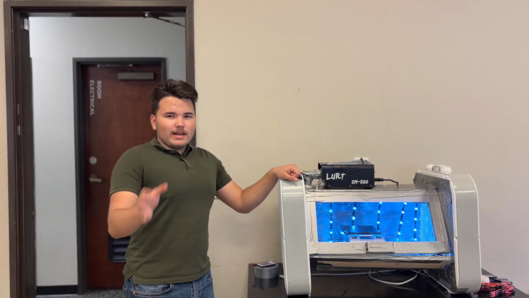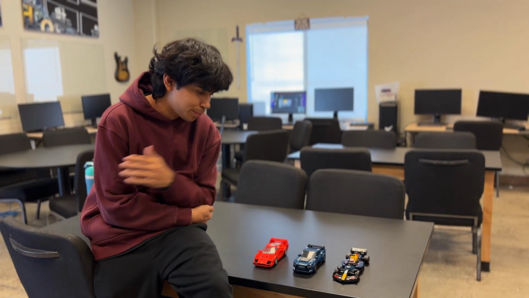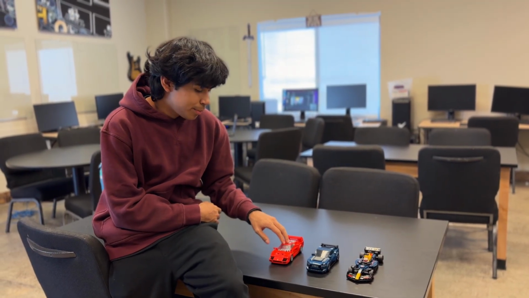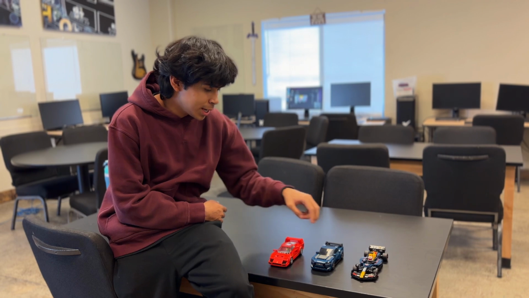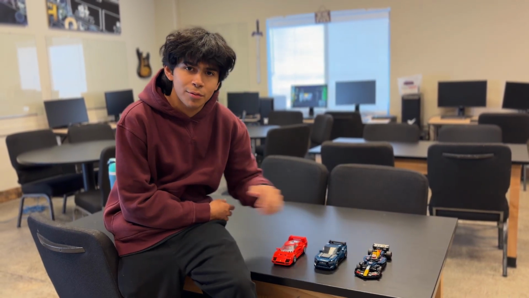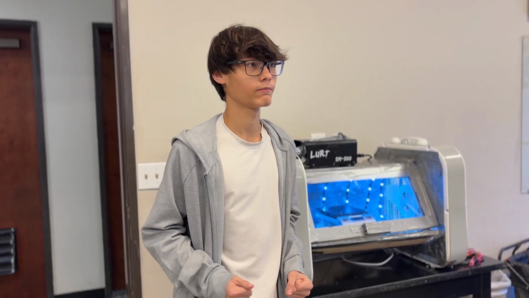Now let's look at the examples we have. Okay, so here we have three different cars. First one being a Ferrari F40, Mustang GT500, and obviously an F1 car. So today, our first example is going to be the downforce of the cars.